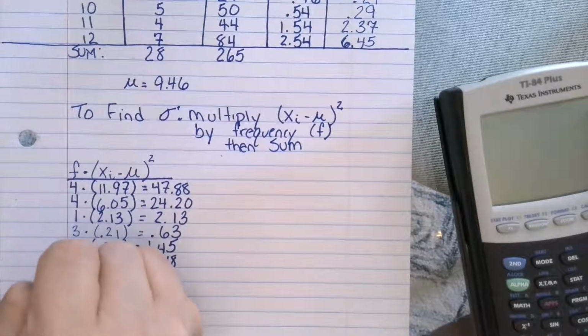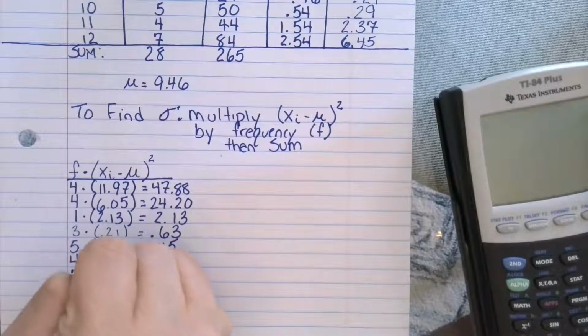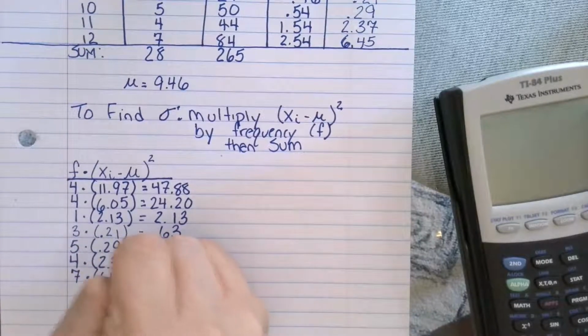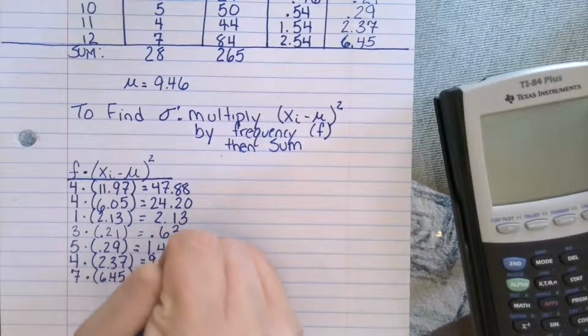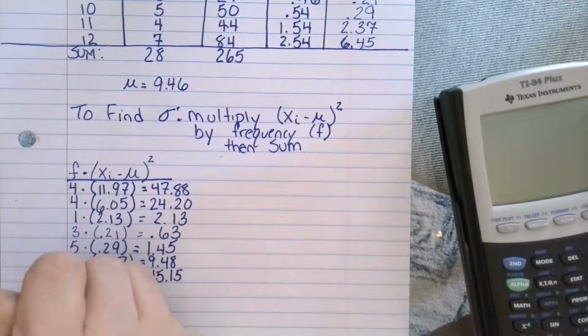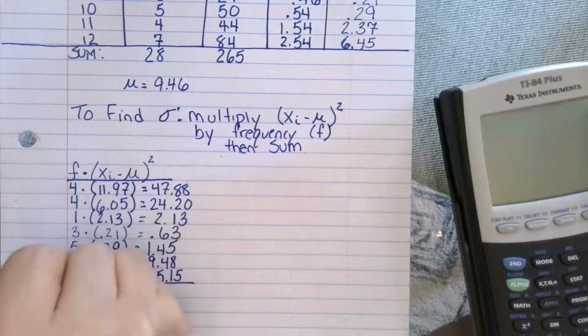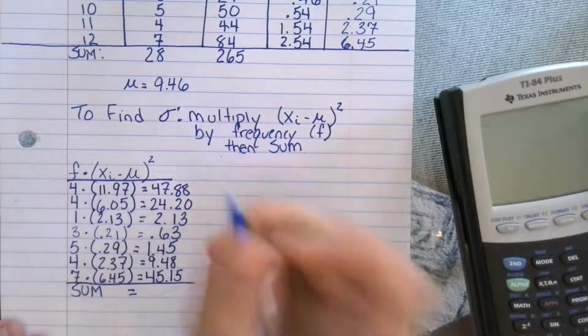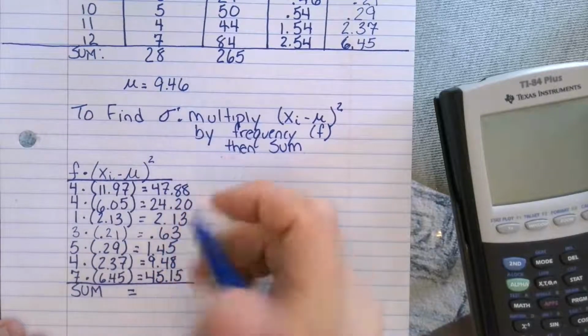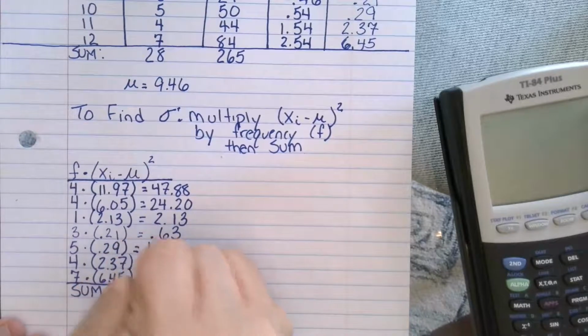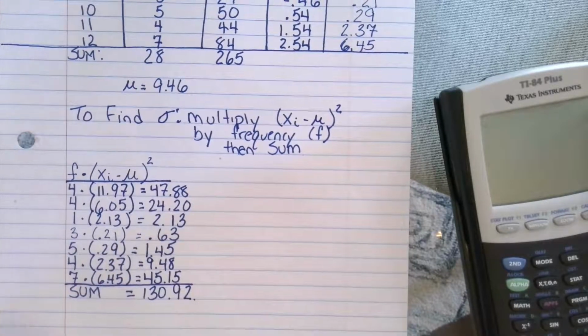And then lastly, I'm going to have 7 times 6.45, which will give me 45.15. Once I do that, I need to sum them. I'm going to add everything here together, and I'm going to get 130.92.